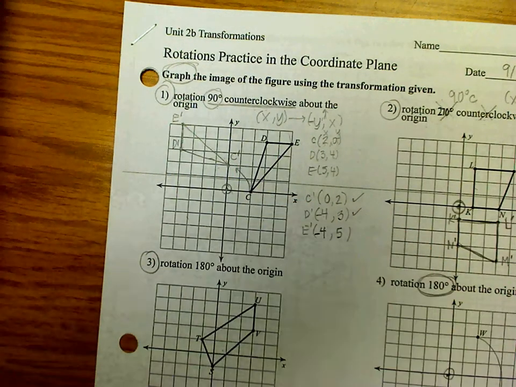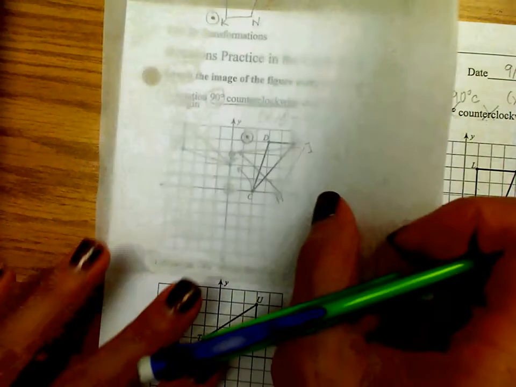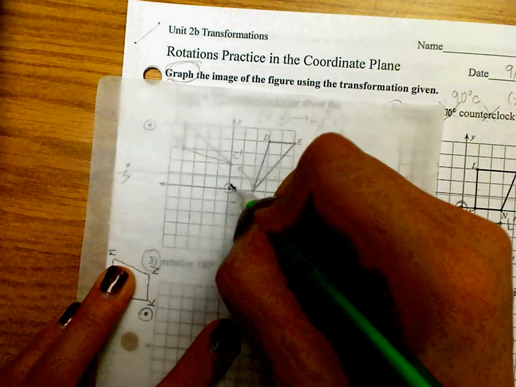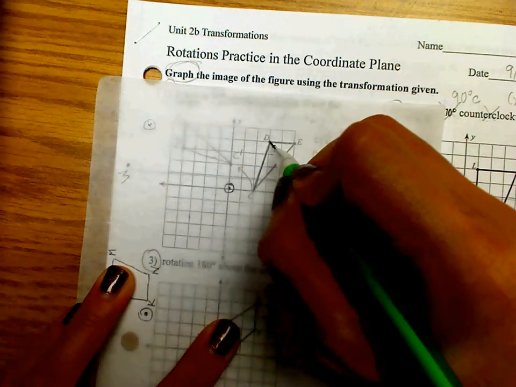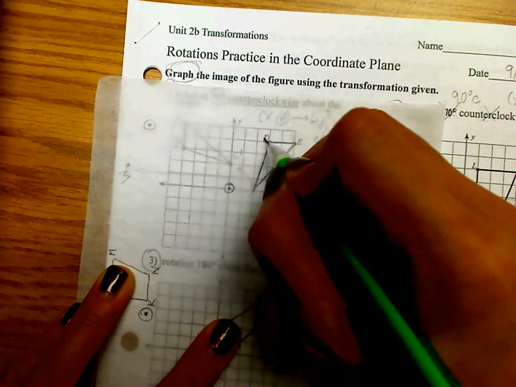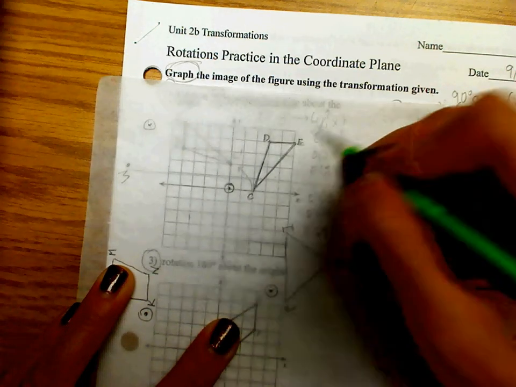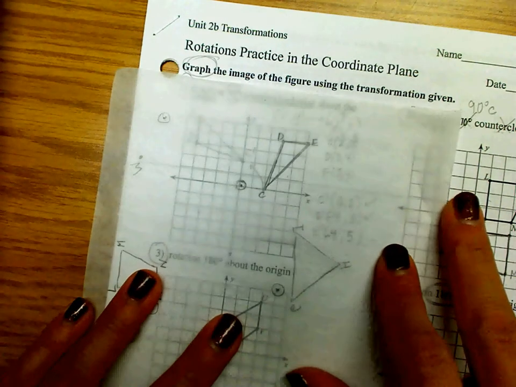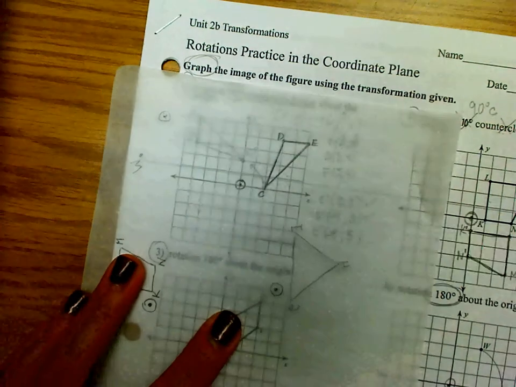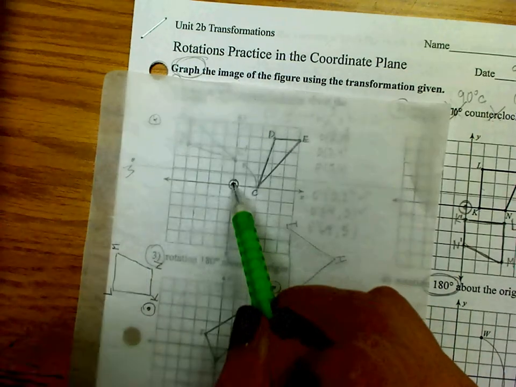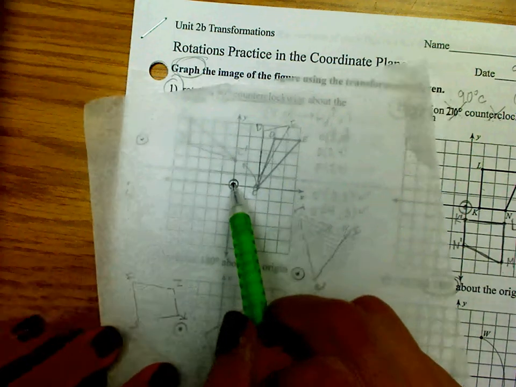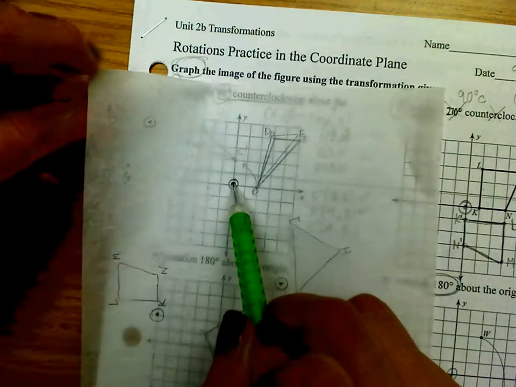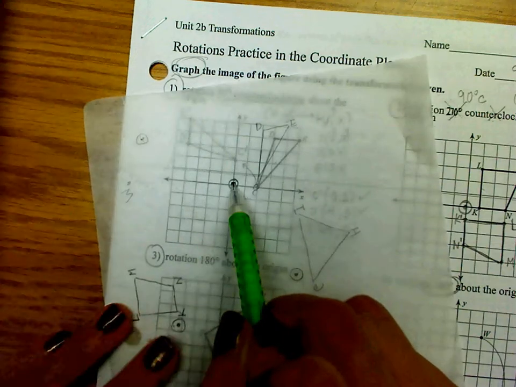So I'm going to take my patty paper. I'm going to find an empty spot here. Okay, here's the origin. Here's the original. You can follow along with me. And it says counterclockwise, so we should be going this way. Okay, so I'm going to take my pencil, push it down on the center, and I'm going to go counterclockwise 90 degrees.